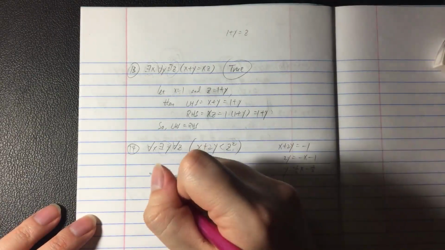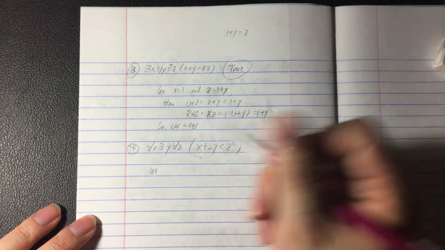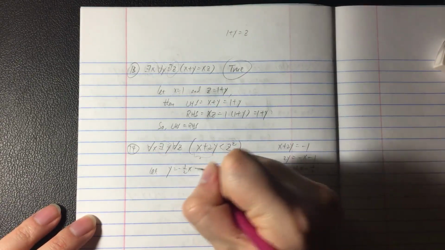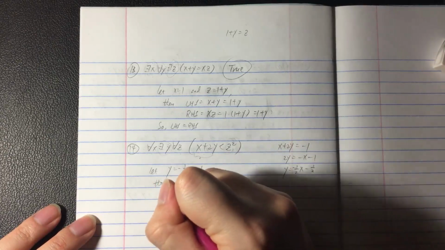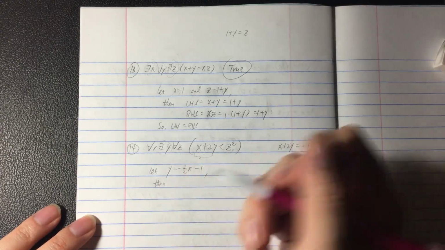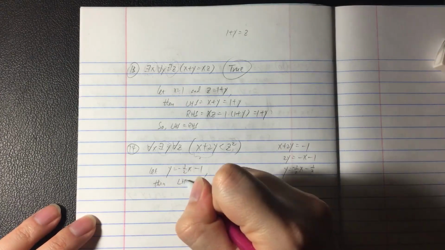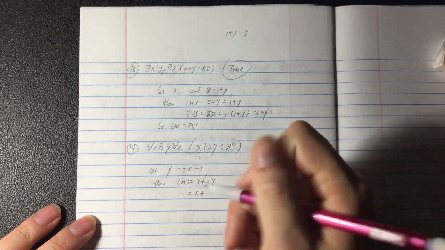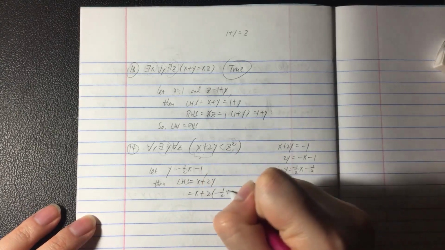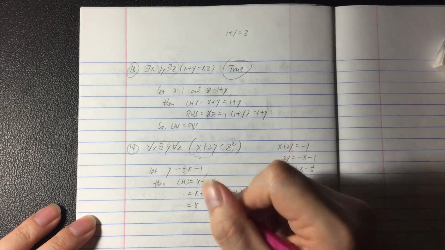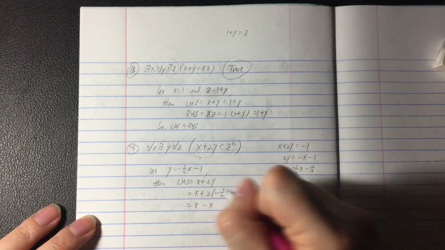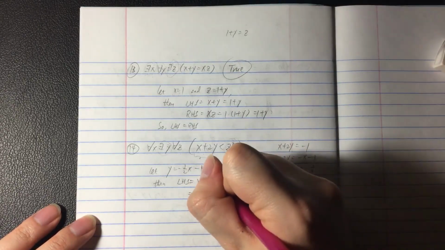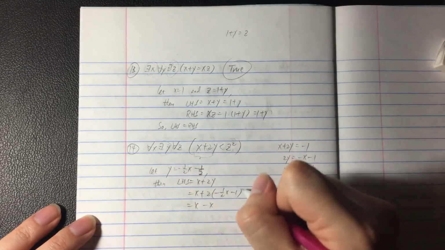Let's prove it. For all x, let y equal to negative half of x minus half. Then the left hand side is x plus 2y. That's x plus 2 times negative half of x minus half.